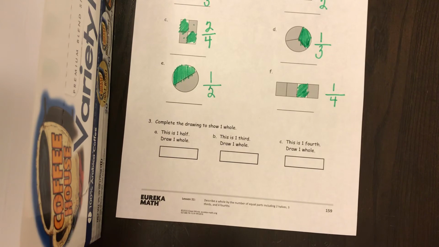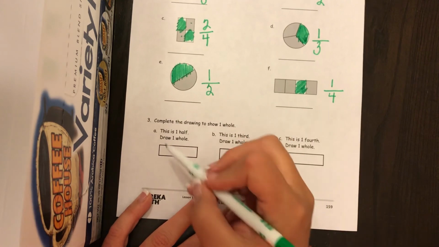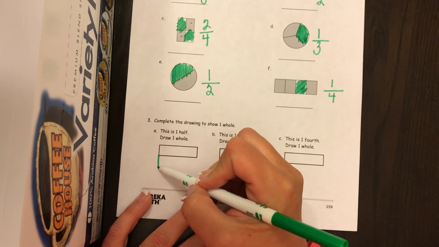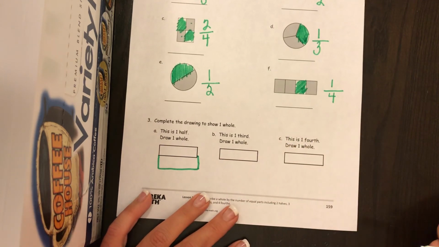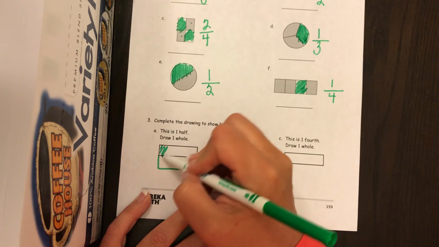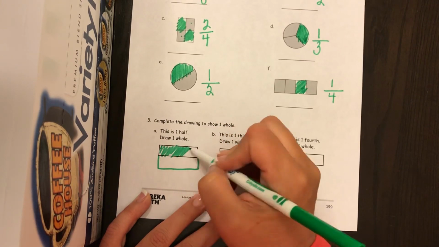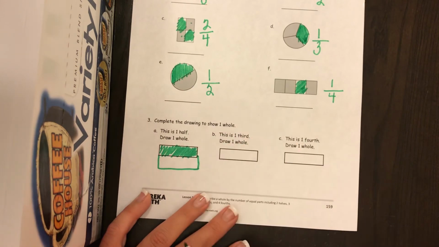This is 1/2, draw 1 whole. Okay, so this is 1/2 of a drawing. I need to draw the other part of it. Now it is a whole. Okay, because this was only 1/2, so let's just shade in this part because this is the part they gave us. I had to add the other part to draw a whole.